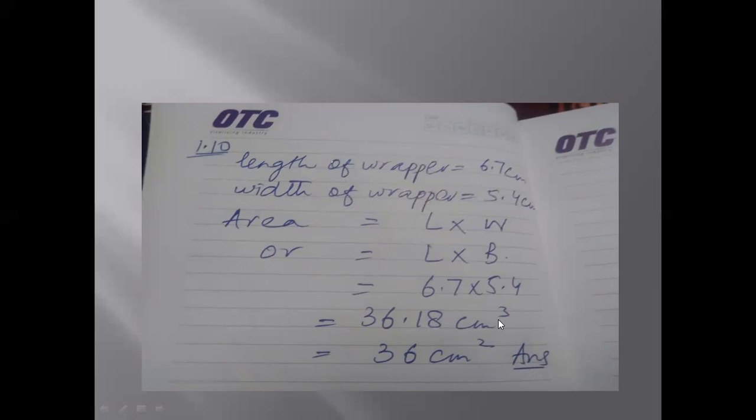Yes, this is the answer, but in the question it is asked that write your answer in correct number of significant figures. So let's check the data. In the data, 1, 2 significant figures. In this value, 1, 2, there are 2 significant figures. So in the answer there should be 2 significant figures.